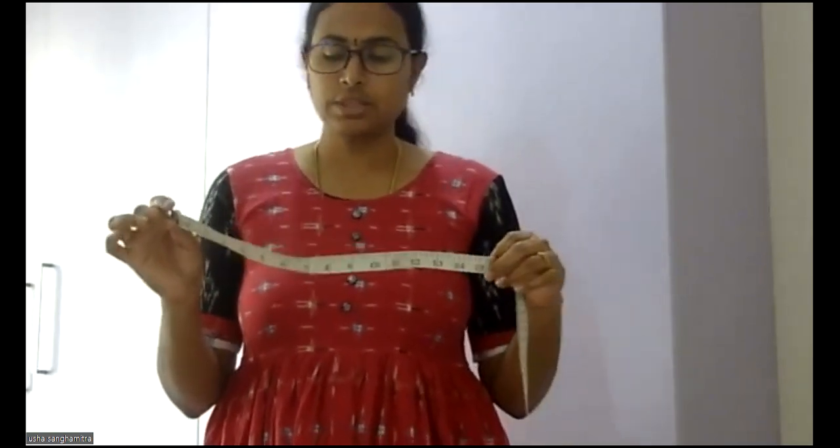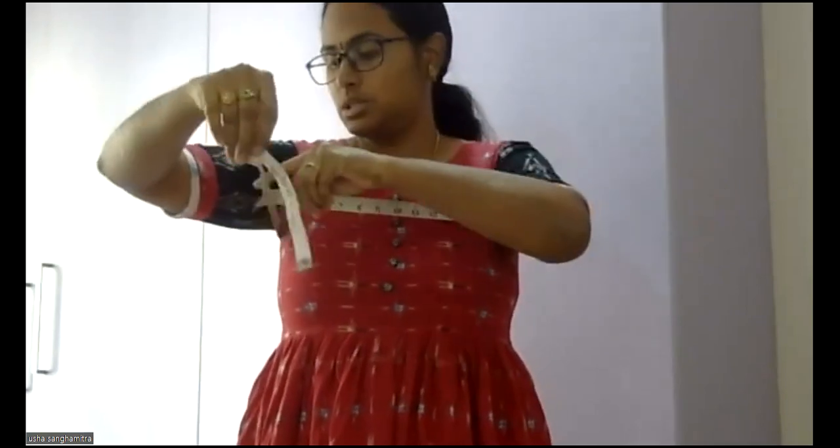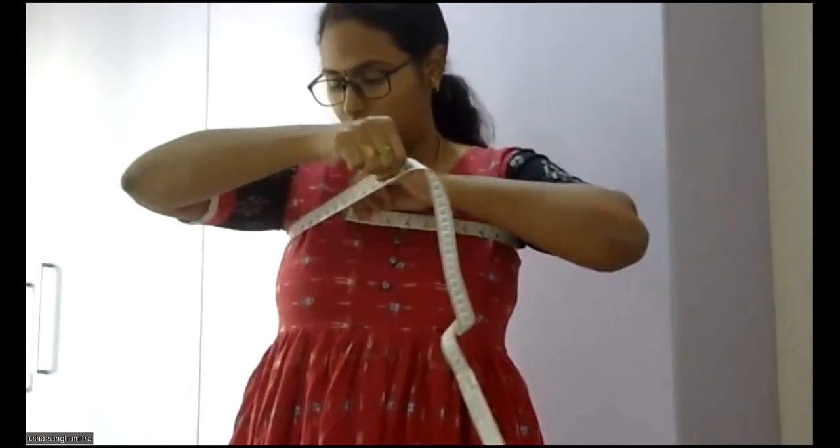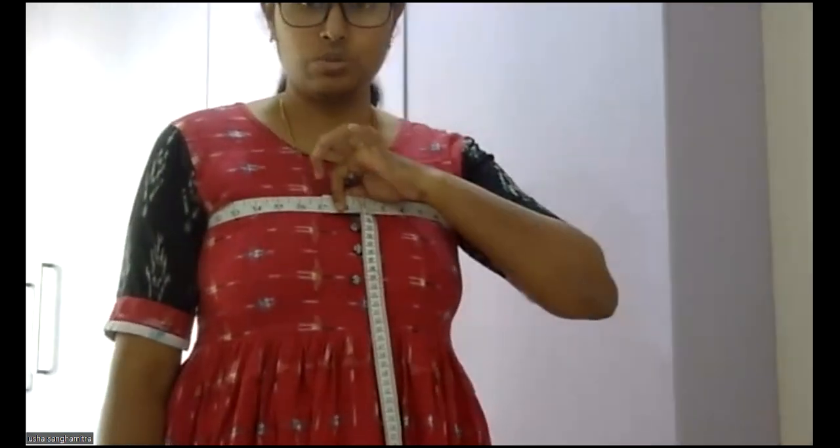Okay, once done with the shoulder measurement, just take the chest round. For chest round, you have to lift your arms up, place the tape here and make a straight round. Don't pull the tape very tight like this, just leave it freely. Okay, once you're done making the round, just put your arms down. Whatever gap you feel comfortable, just make a note of that. Okay, like this you take.